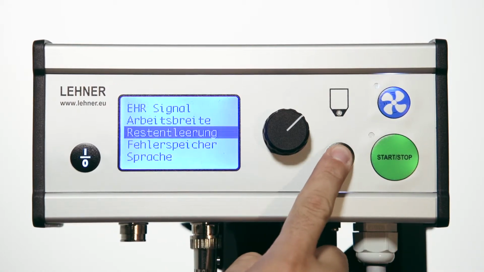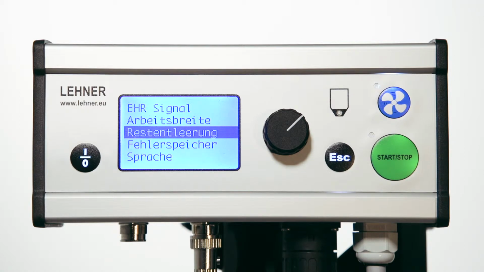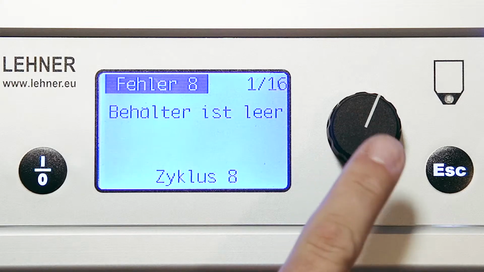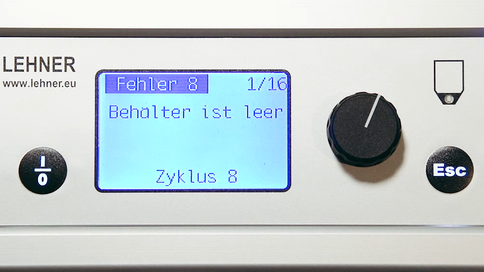In the error memory, any error records are accessible. In this example, the error was hopper empty. This function assists with telephone support.